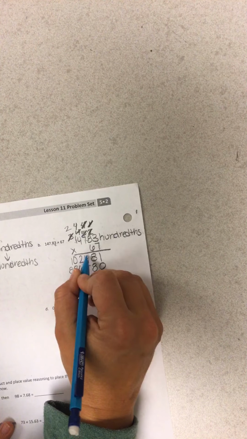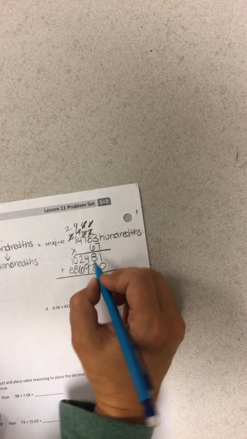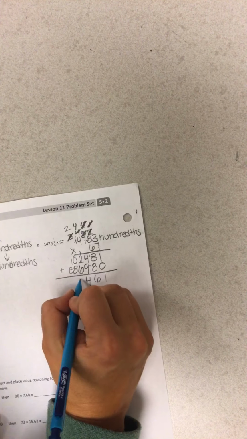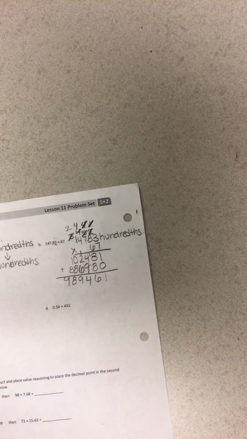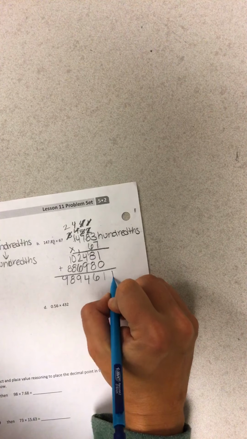I want to make sure that I've lined these all up because I feel like my numbers were getting a little bit bigger down here. So now I'm going to go ahead and bring this down. I've got 1, 6, regroup my 1, 14, regroup my 1, 6, 8, 9, 8, and 9. So this answer is 989,461. But guys, you've got to remember, I need to bring down this label.